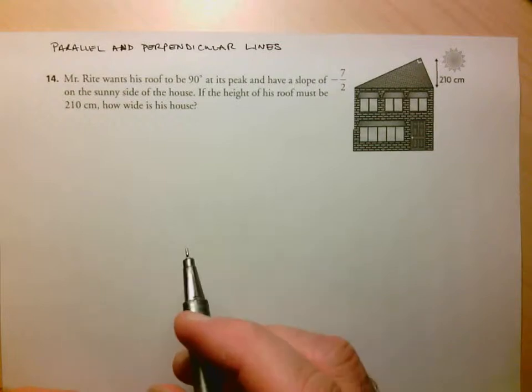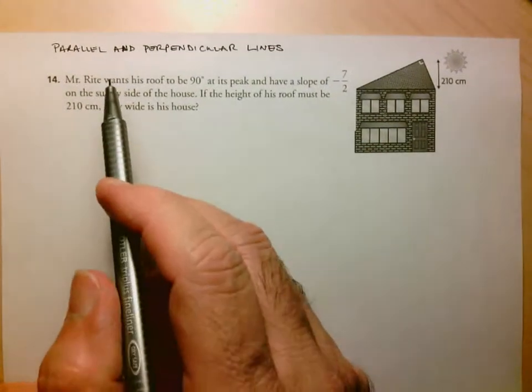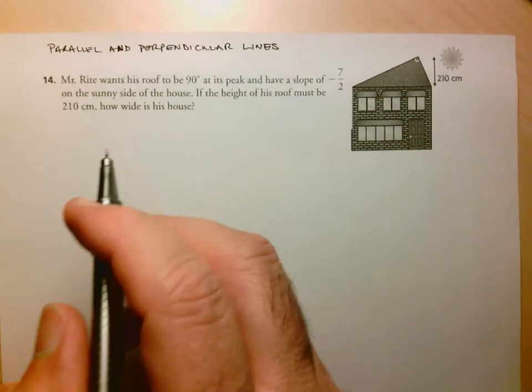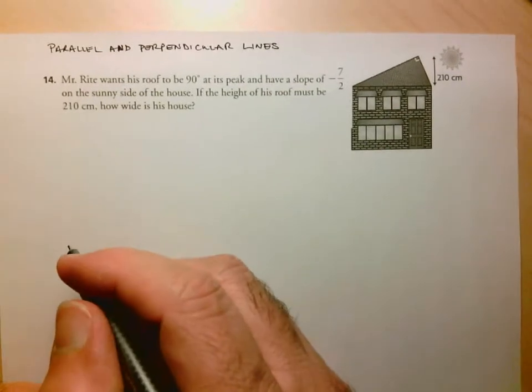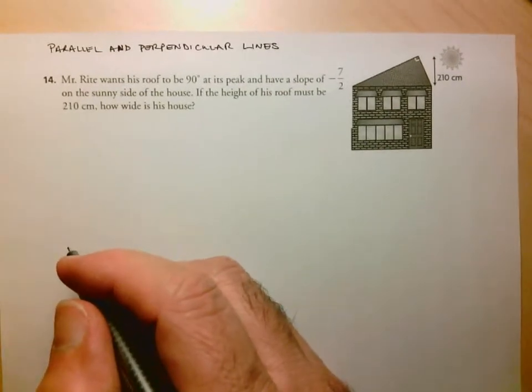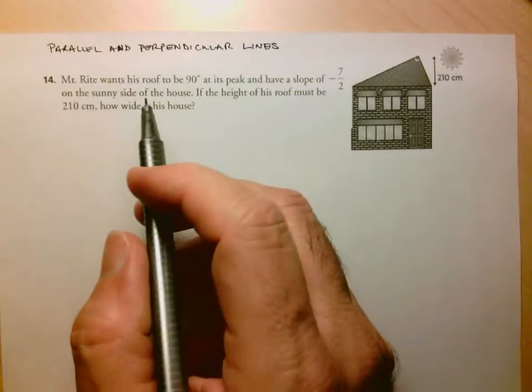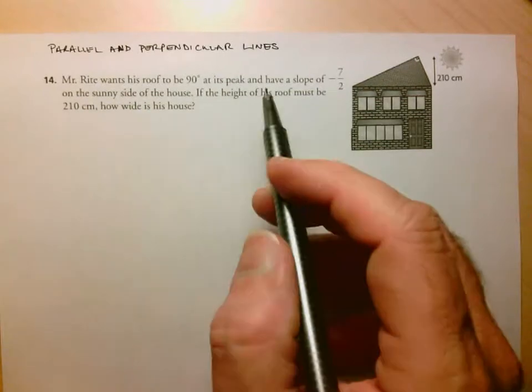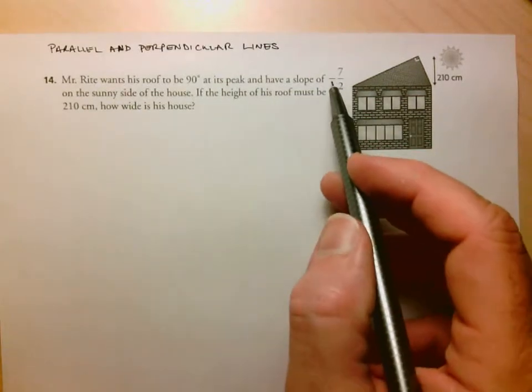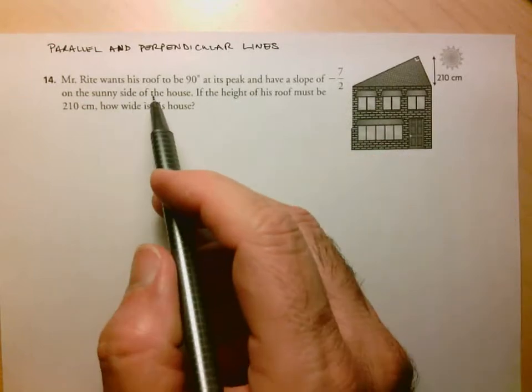Hi folks, we're going to take a look at number 14 from the parallel and perpendicular lines homework sheet. This is from a couple of weeks ago, I think. Okay, so let's look at the question here. It says Mr. Wright wants his roof to be 90 degrees at its peak and have a slope of -7/2 on the sunny side of the house.